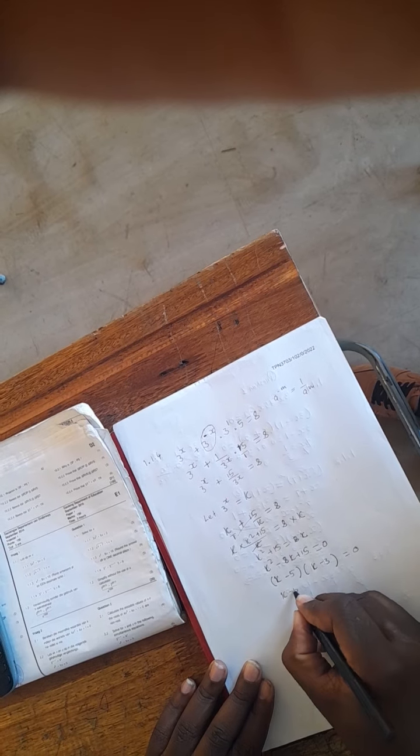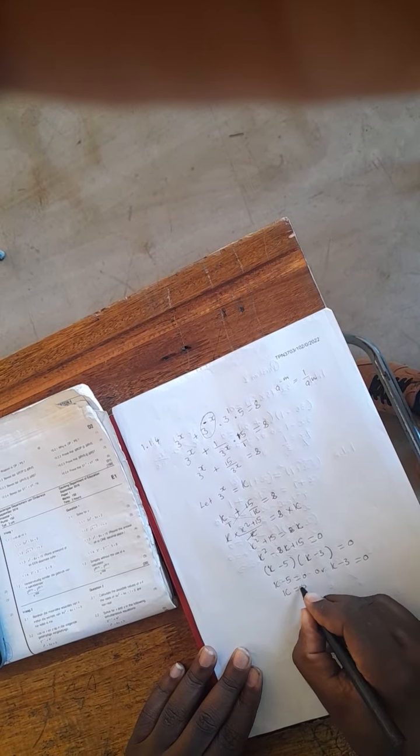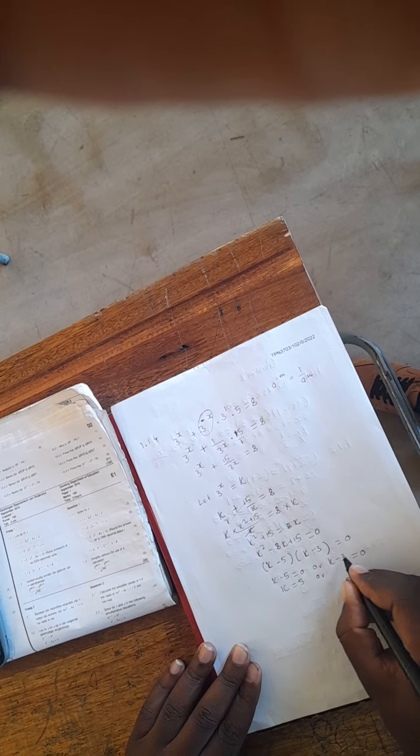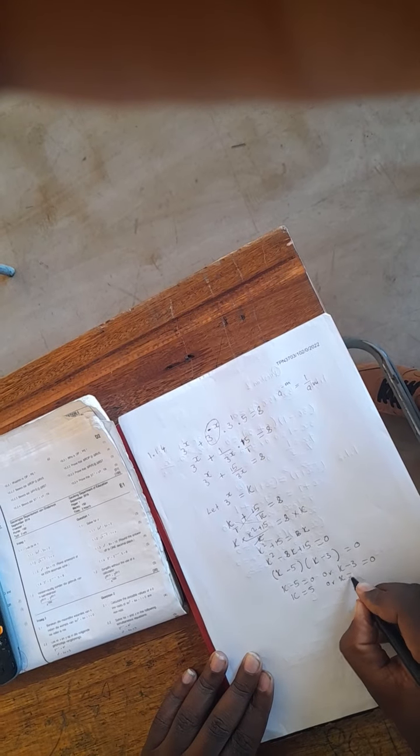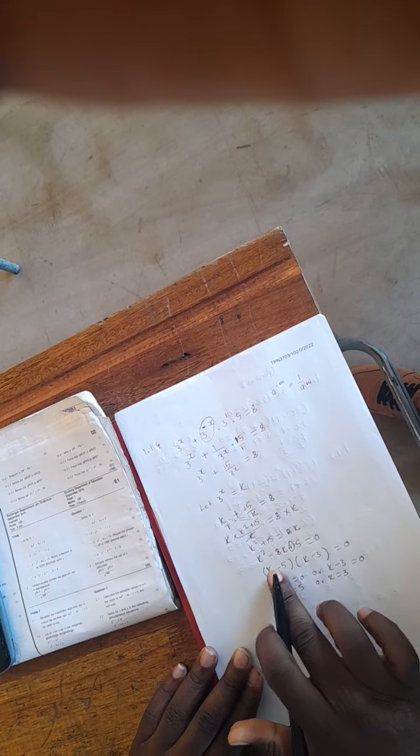So equate everything to 0. k minus 5 equals 0, or k minus 3 equated to 0. Take negative 5 to the other side, it becomes positive 5. You take negative 3 to the other side, it becomes positive 3. The reason is, if your last term is positive here, your signs will be the same, meaning we are going to have negative and negative. So be very careful of the signs, guys.